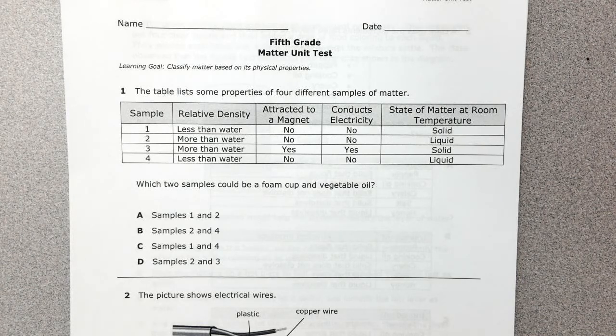Which 2 samples could be a foam cup and vegetable oil? A. Sample 1 and 2. B. Sample 2 and 4. C. Sample 1 and 4. D. Samples 2 and 3.